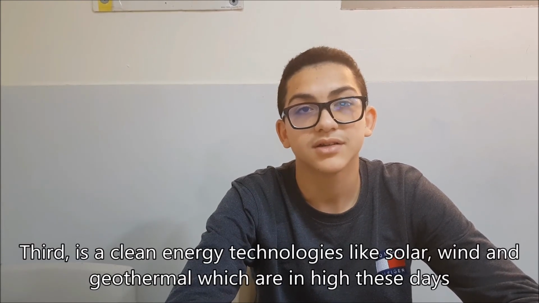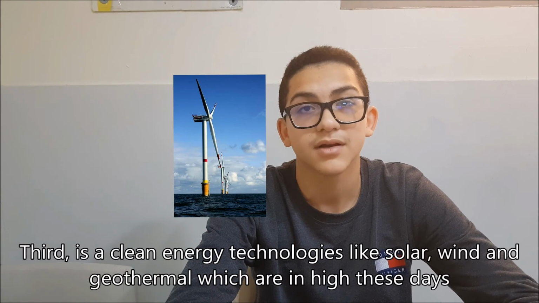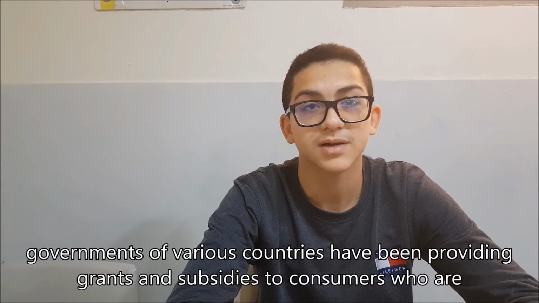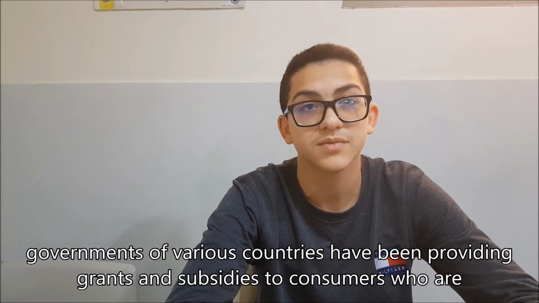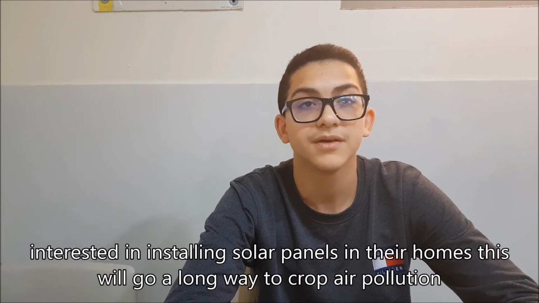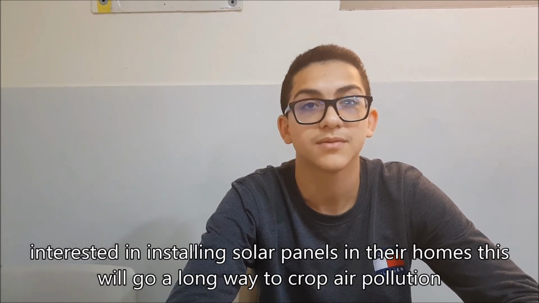Third is clean energy. Technologies like solar, wind, and geothermal are on the rise these days. Governments of various countries have been providing grants and subsidies to consumers who are interested in installing solar panels for their homes. This will go a long way to curb air pollution.